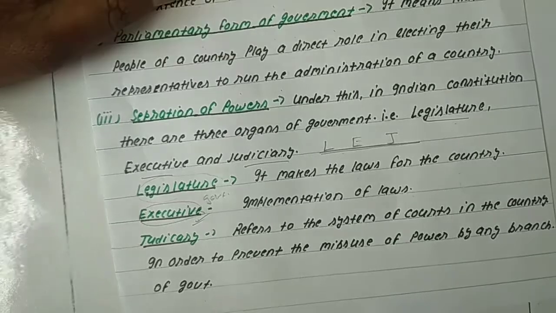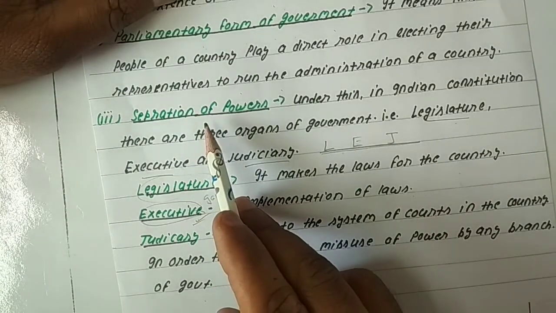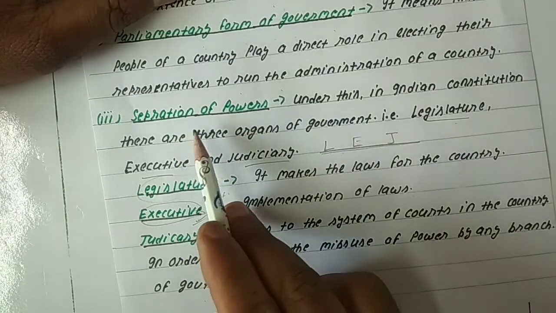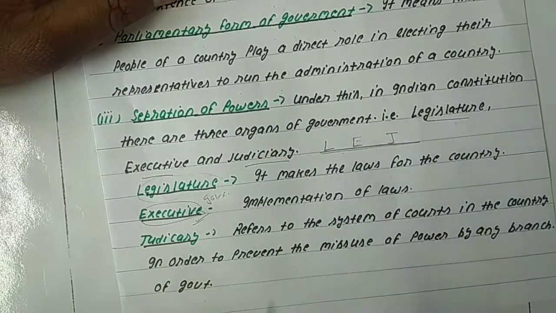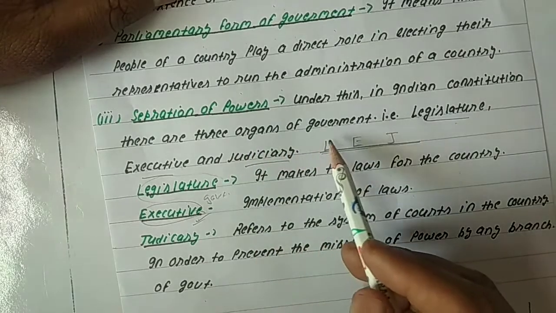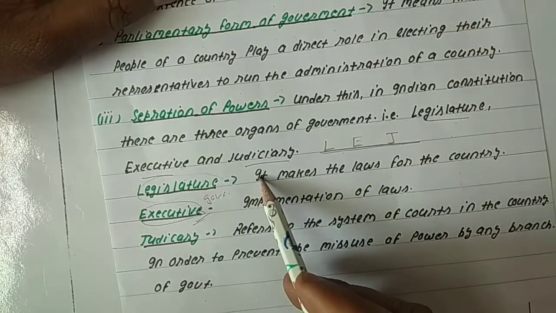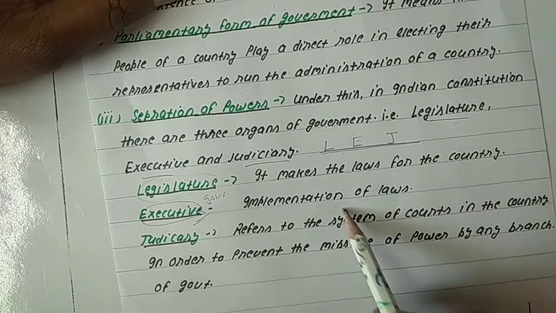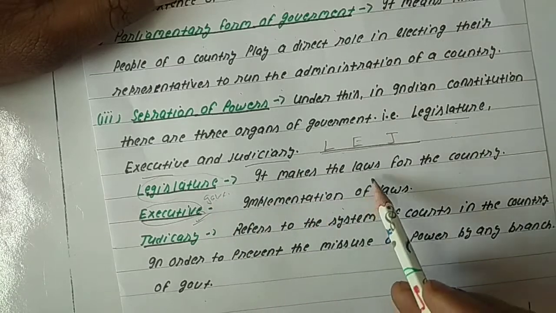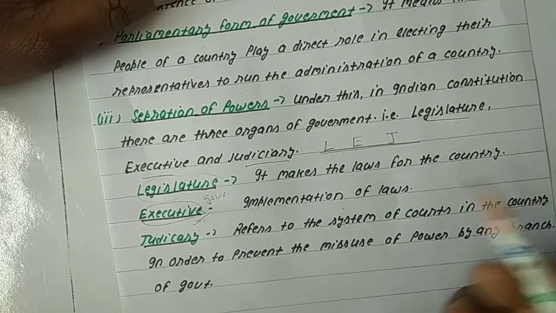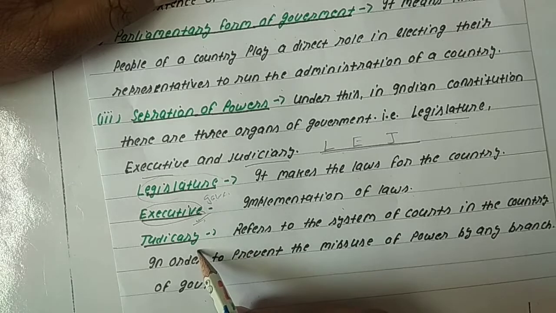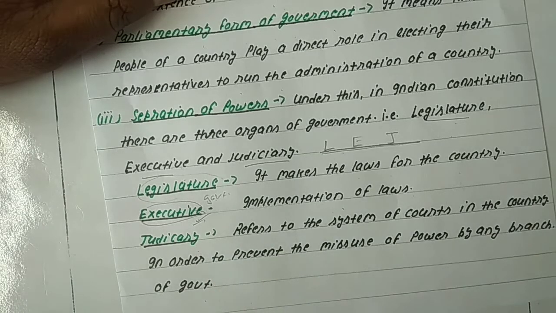Okay, so in the third point, that is separation of powers, we have seen that there are three important organs of the Indian government, that is legislature, executive and judiciary, and they perform these functions. Legislature makes the laws, executive implements those laws, and judiciary just refers to the courts of the country who have the responsibility to prevent the misuse of power by any branch of the government.